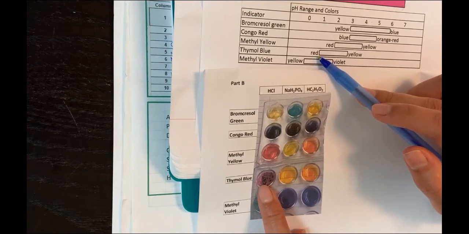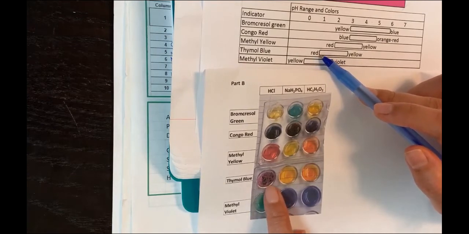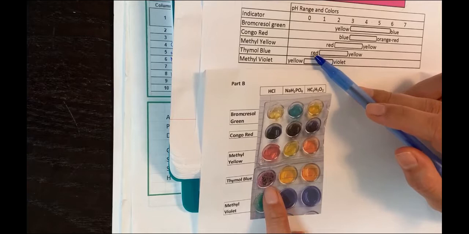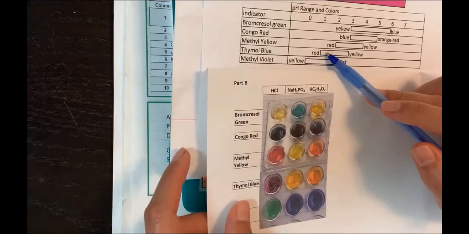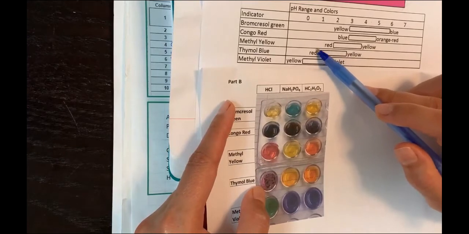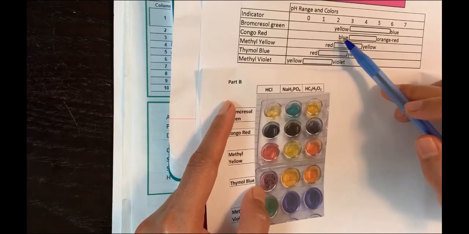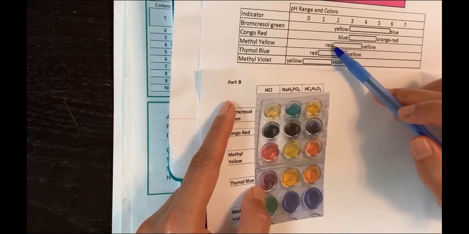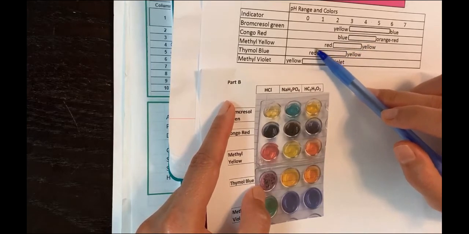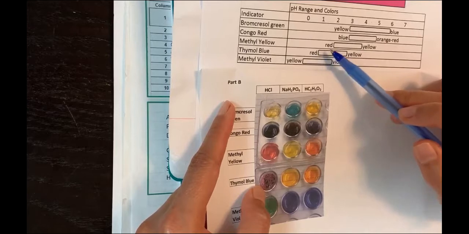So if it's the red side, I would say it's maybe around 1-ish here, or 1 to 0 over here. Thymol blue here is kind of purplish, so I would say it's in the region around red. So we said it was less than 3, then less than 2, and it could be less than 1 or around 1.